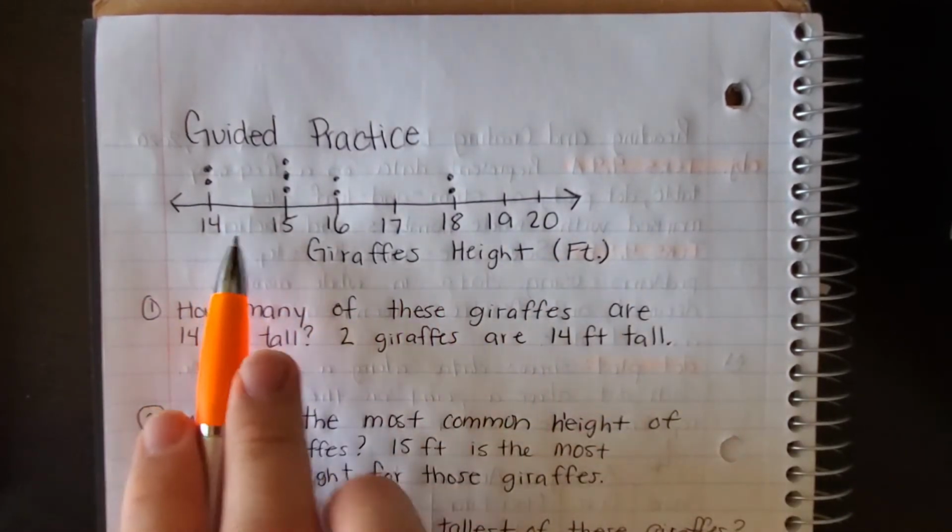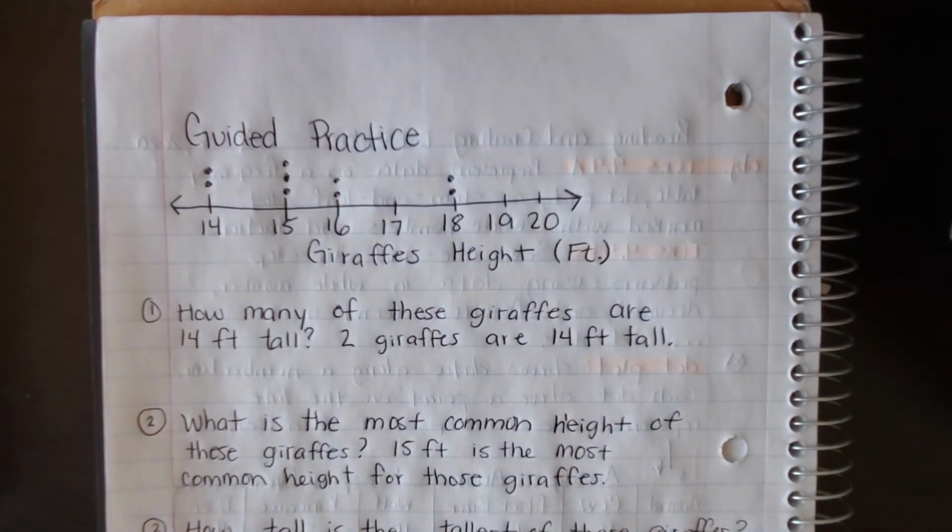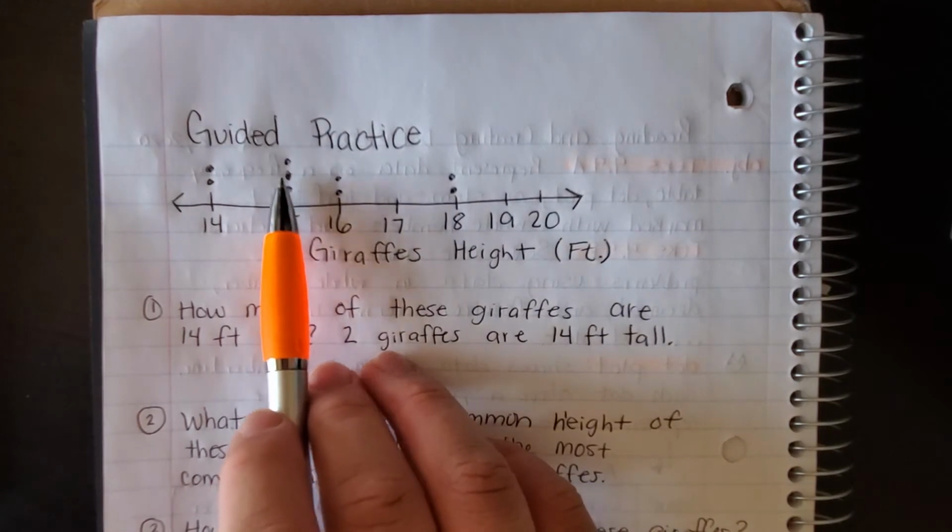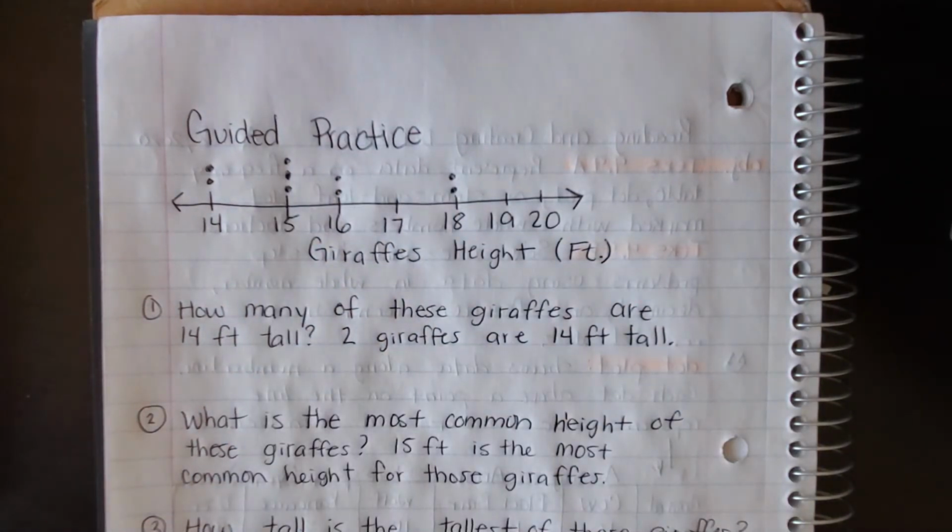Now, why not 14, 16, and 18? Well, they do have more than one giraffe. Excuse me. But we're looking for one that repeats the most. That's what most common means. It means that there's more of those heights out there. So in this case, 15 takes the win.